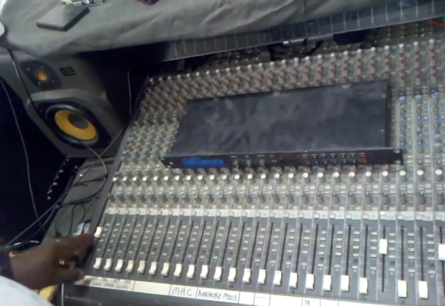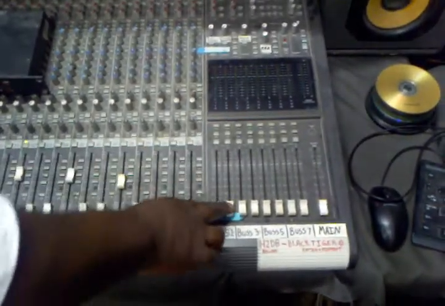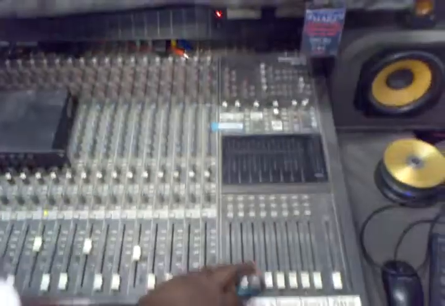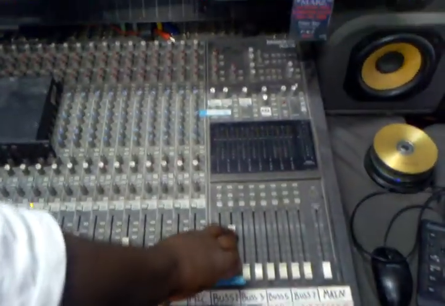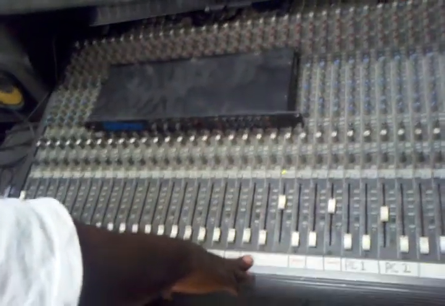And you be like, okay, so what's that mean? Now you go down here to 1 and 2. These are your buses, right? Now you can send this signal, if you hook it up to the back, send this signal to just those speakers. And that's it. That's it.